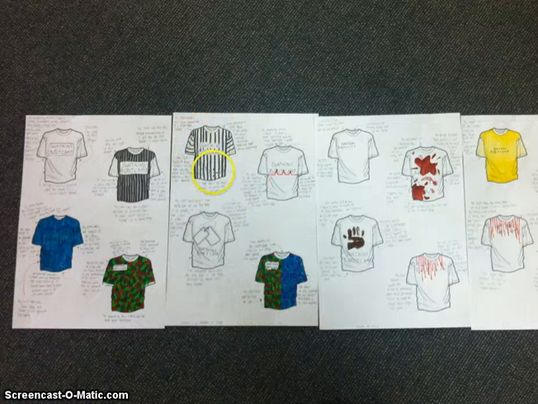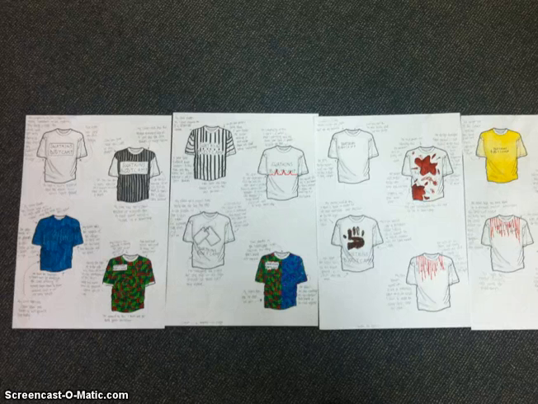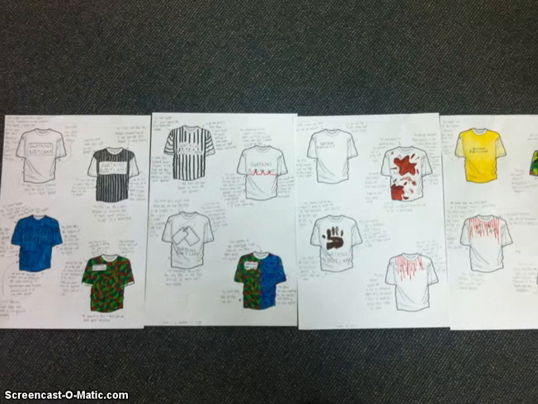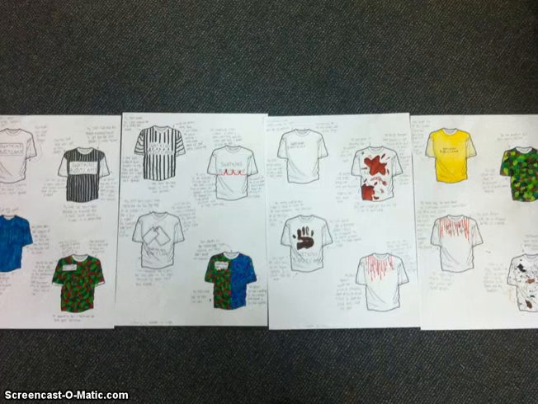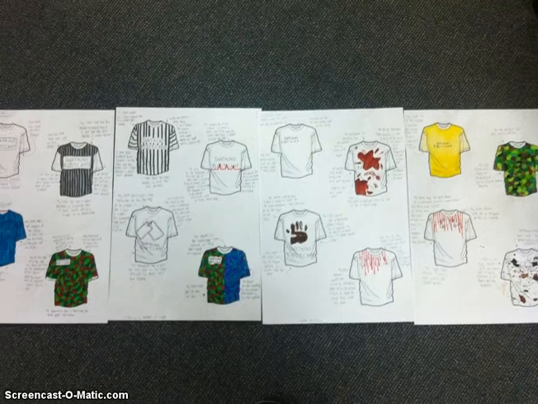The vertical stripes are interesting. When I look at that, I think about prison. Is there a reason that you've picked those? And if so, please make sure that your annotations are communicating that. Make sure also your annotations are constantly referring to your audience and which of these designs your audience is going to be the most attracted to.